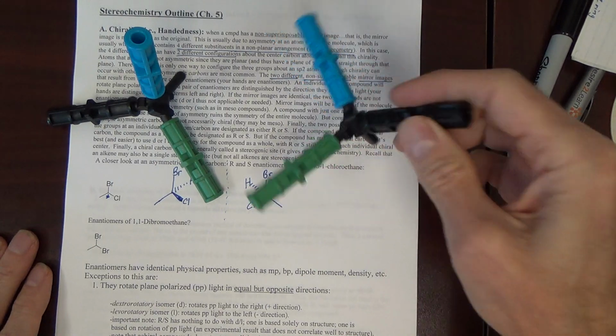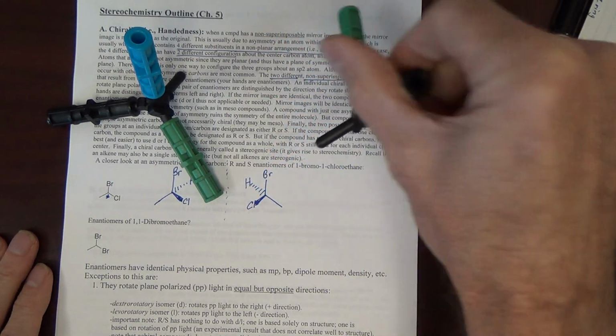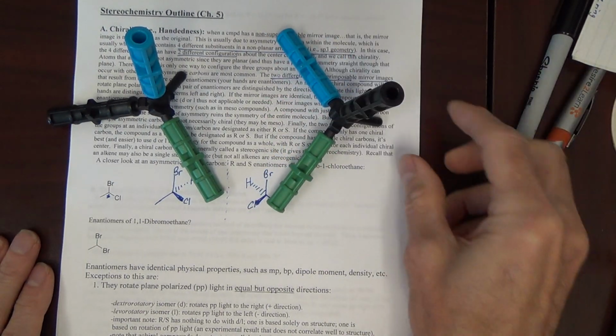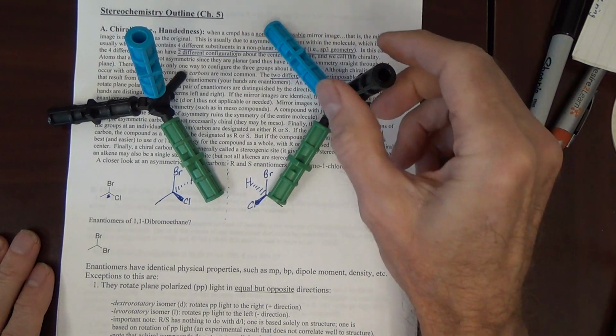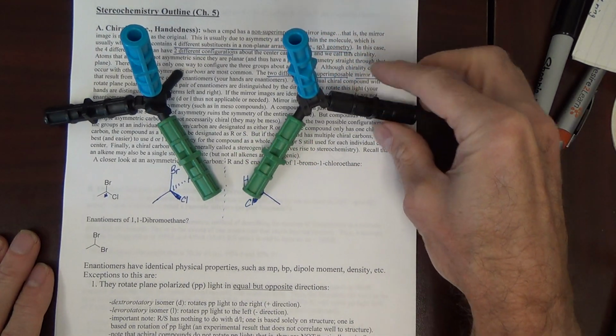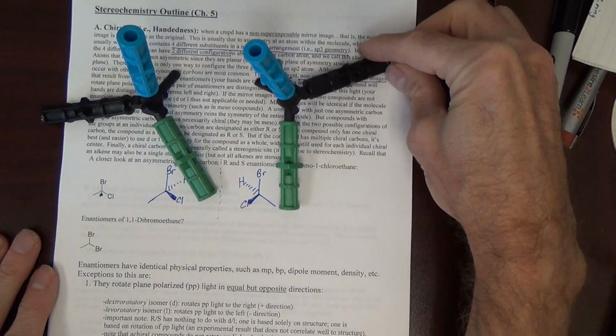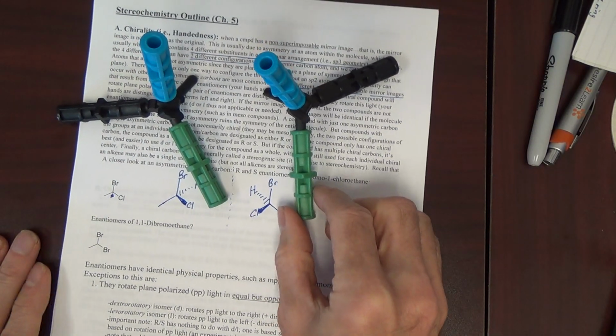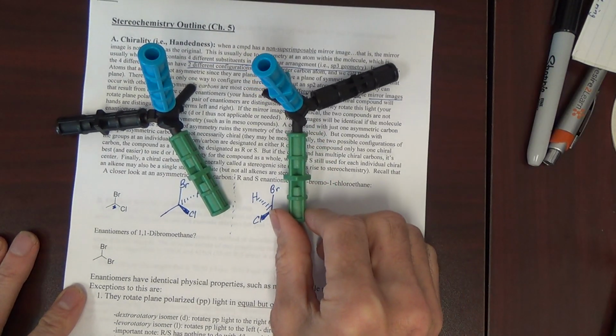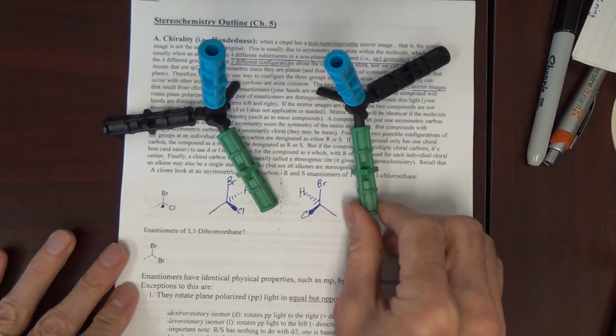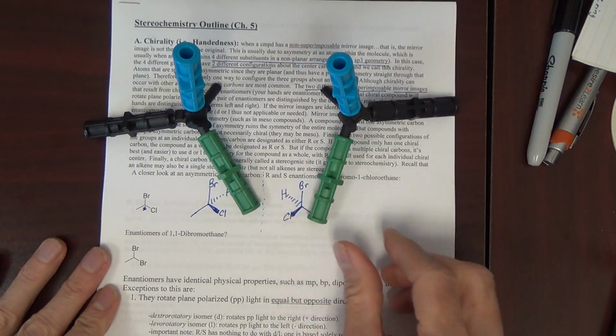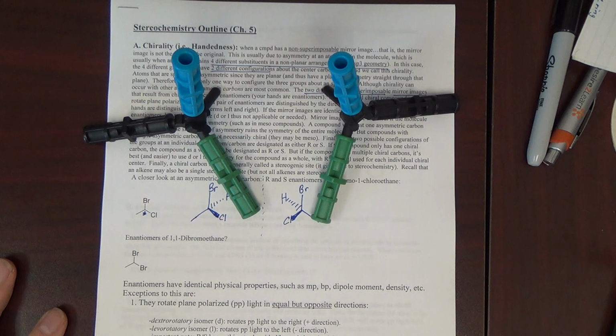Mirror image. Is this the mirror image? Let's see. We want that up. There we go. I'm going to turn it so you can see that H. There we go. Are those two mirroring? It looks like it to me. I'm looking at the same thing you're seeing. Yes. They're the two molecules we drew.